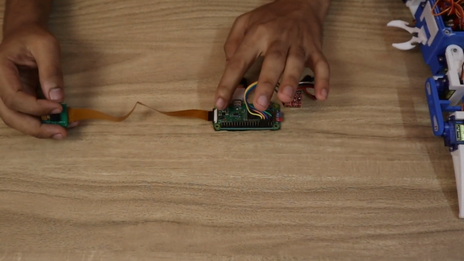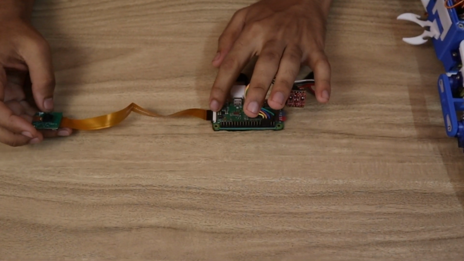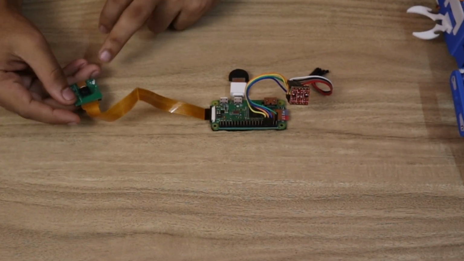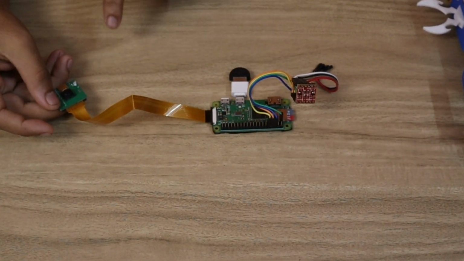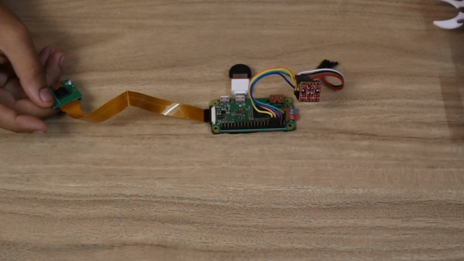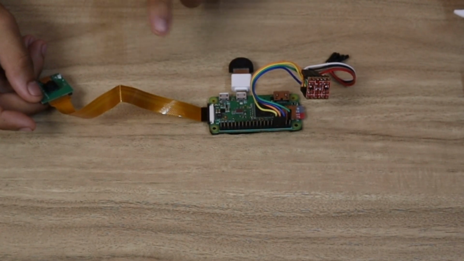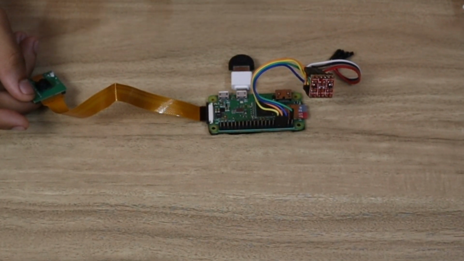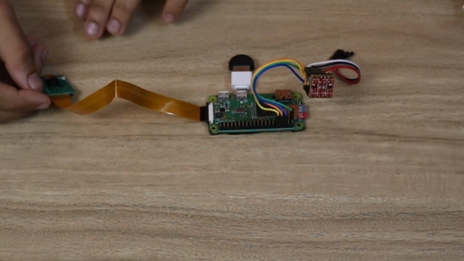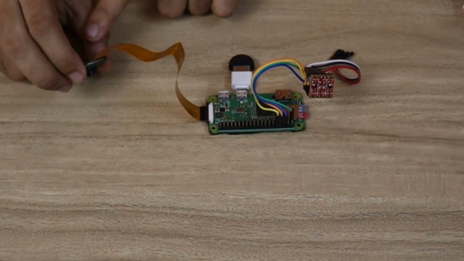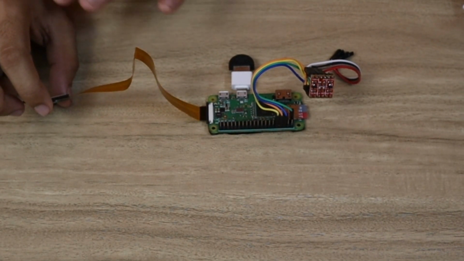So what I have done is I have connected the Raspberry Pi camera here. If you don't know how to connect a camera with Raspberry Pi Zero, I have a separate video where I talked about how to connect the camera with Raspberry Pi Zero, and also how to check if the camera is working or not. So please watch that video, connect the camera and check if it is working or not. This is the first thing you need to do.